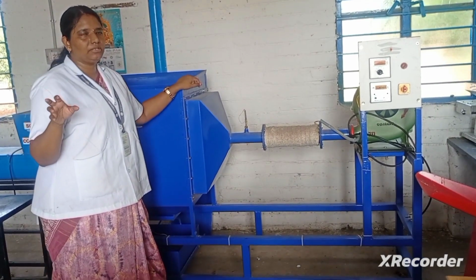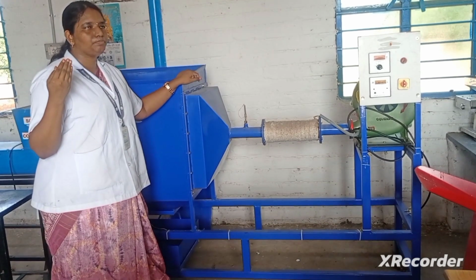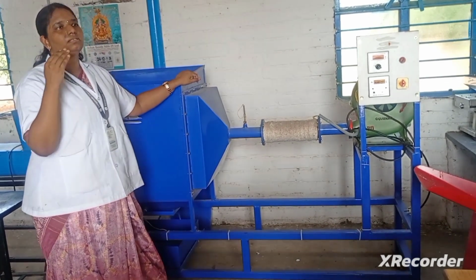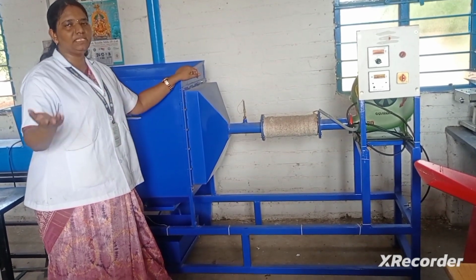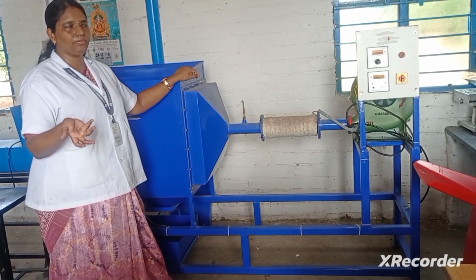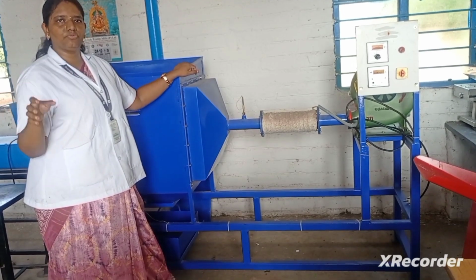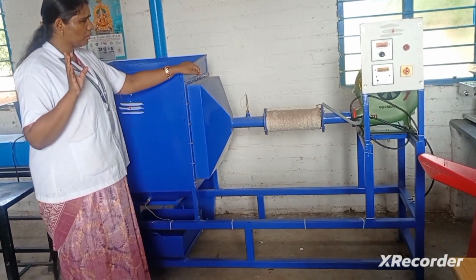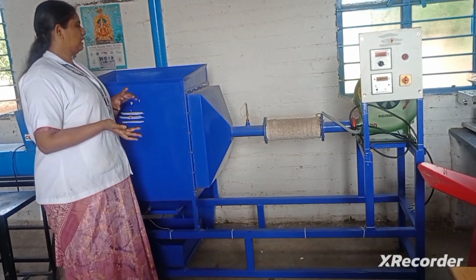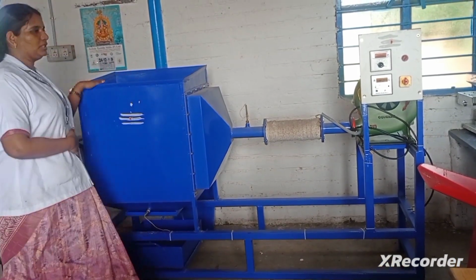After that 1 hour, we have to calculate the initial moisture content. For the initial calculation, we can just calculate initial weight minus final weight, and the answer will be the initial moisture content of the taken sample. Okay. Afterwards, we can start the procedure.